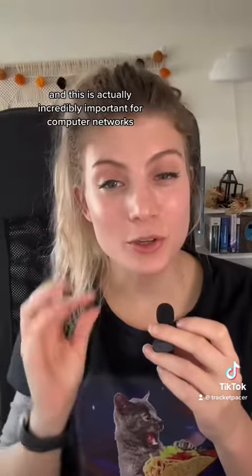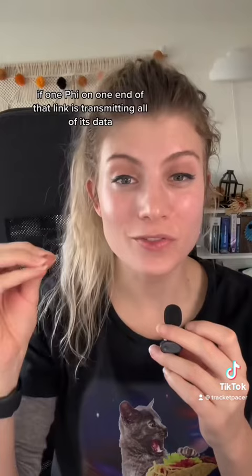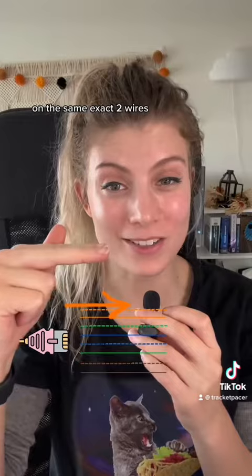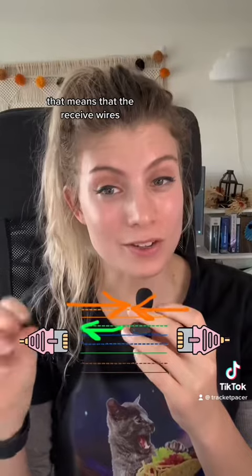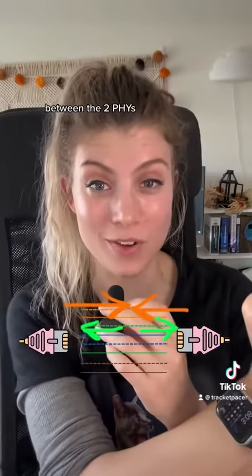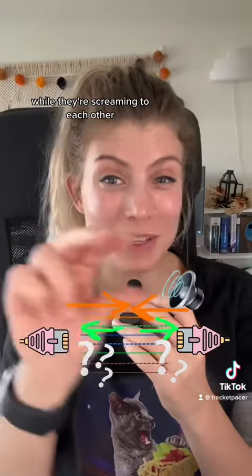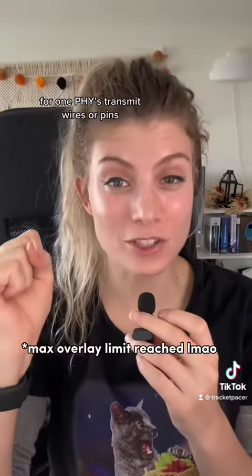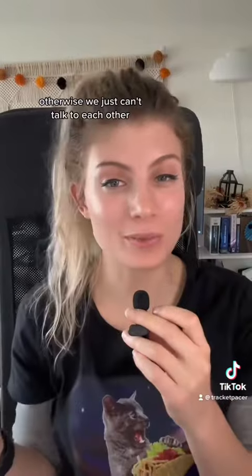And this is actually incredibly important for computer networks, because if you think about it, if one PHY on one end of that link is transmitting all of its data on the same exact two wires as the PHY on the other end is also transmitting its data, that means that the receive wires are also the exact same between the two PHYs, and everyone is just listening quietly on those receive wires while they're screaming to each other and not listening at all on the transmit wires. So it's necessary for one PHY's transmit wires or pins to be connected directly to the other PHY's receive wires or pins. Otherwise, we just can't talk to each other.